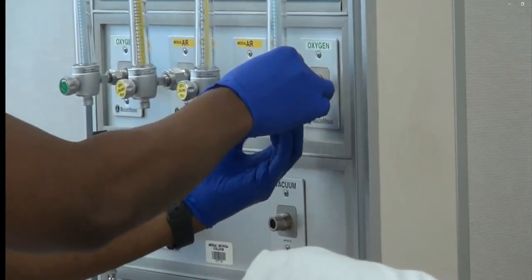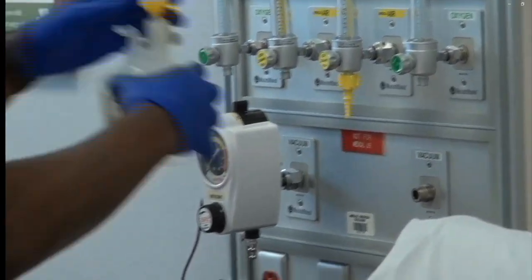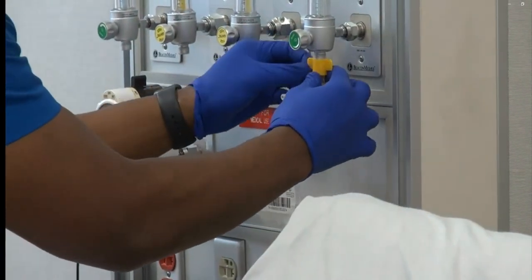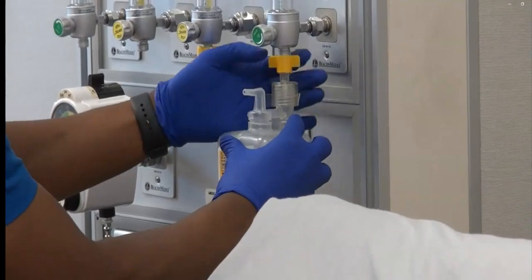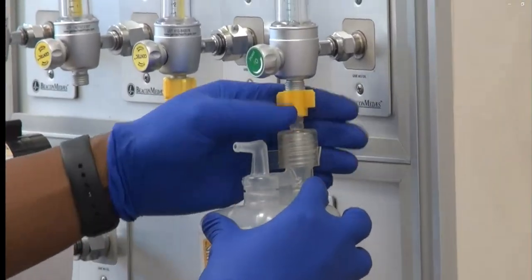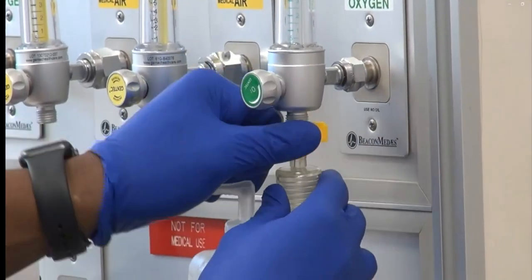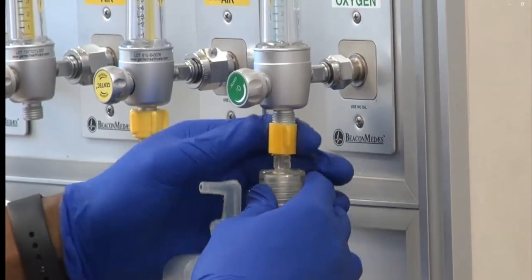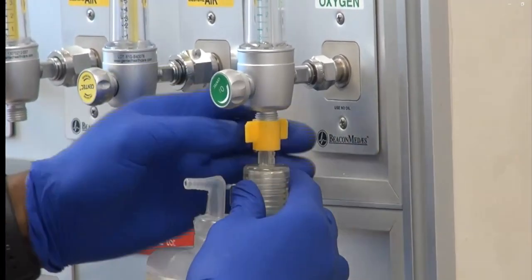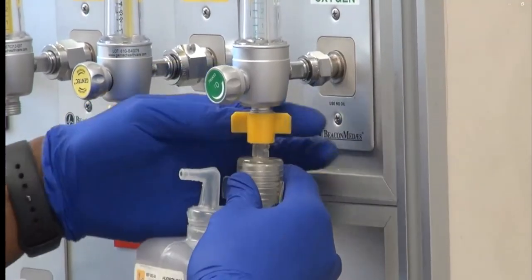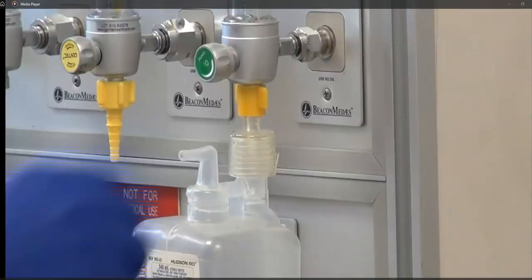Notice that in order to attach the humidity bottle, you need to remove the green Christmas tree adapter in order to properly place the humidifier. If you do not have a humidity bottle as pictured here, then you may verbalize that you are placing a humidifier and it's properly attached to the flow meter.